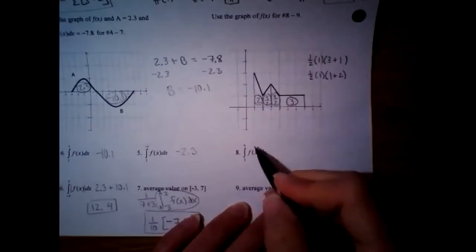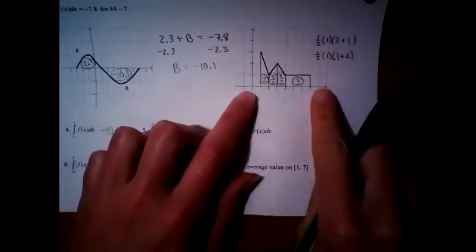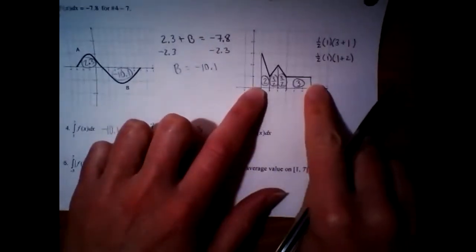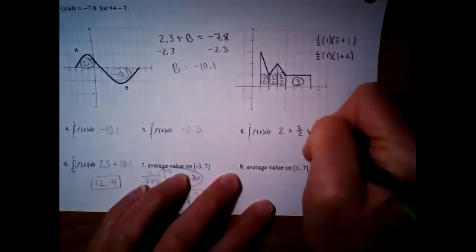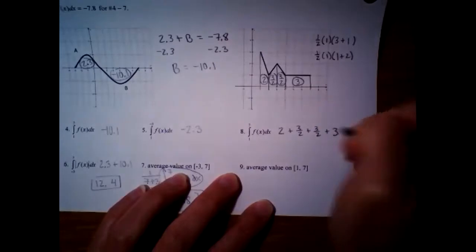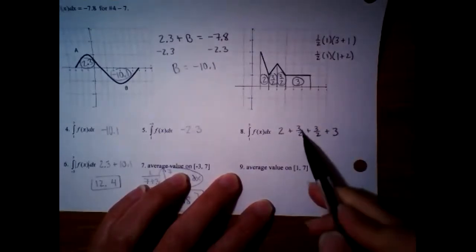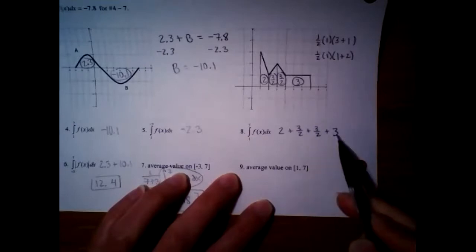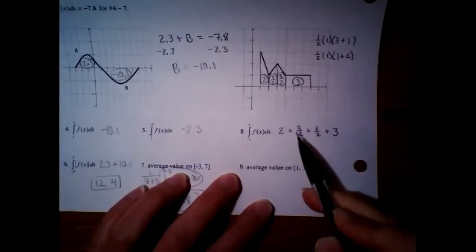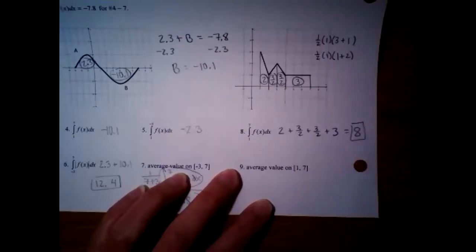And then we can use that to answer the question. So integral from 1 to 7. So that's the whole thing. We want to add all of that up. So 2 plus 3 halves plus 3 halves plus 3. So let's see, this is 1.5 and this is 1.5. Together that would be 3. Plus 3 is 6, plus 2 is 8. So that total for the whole thing is going to be 8.